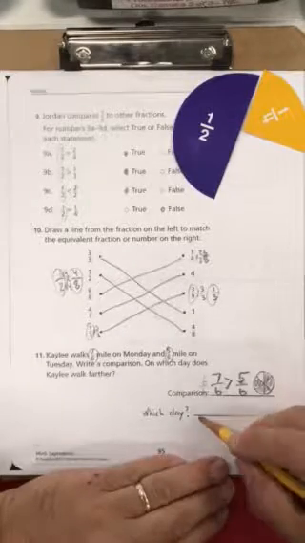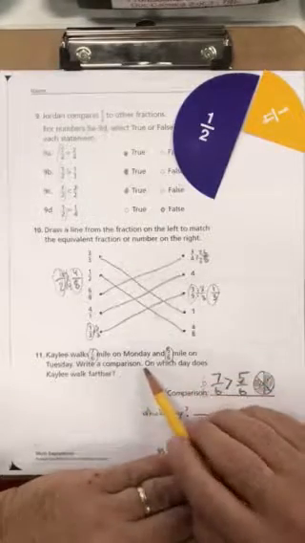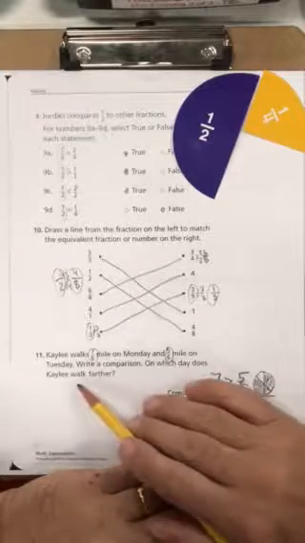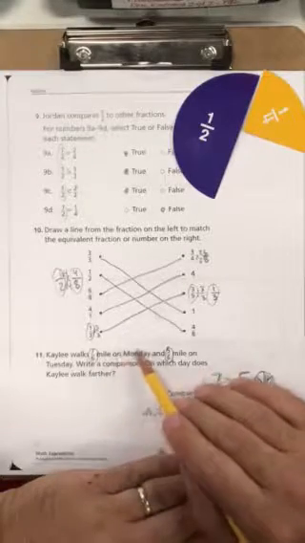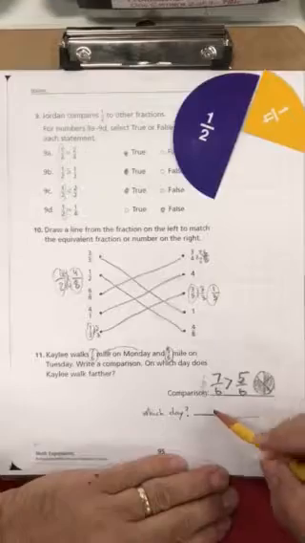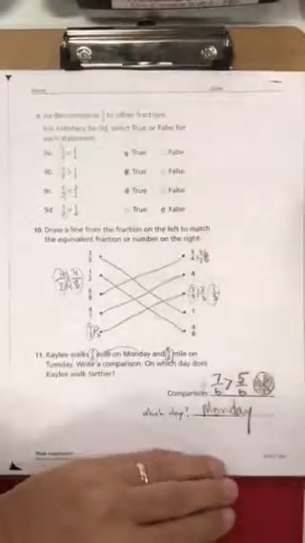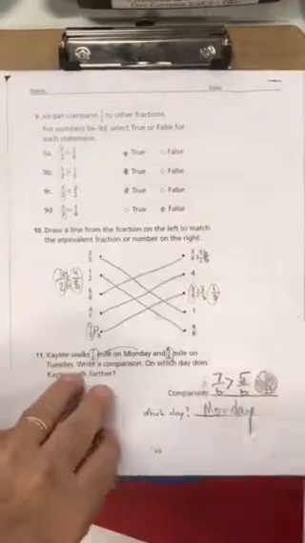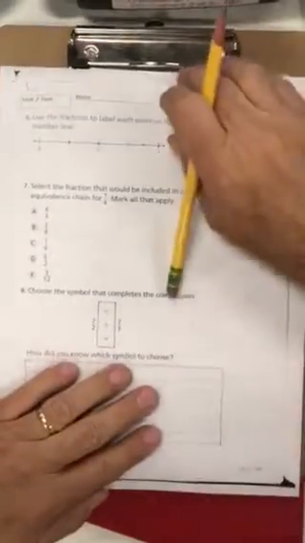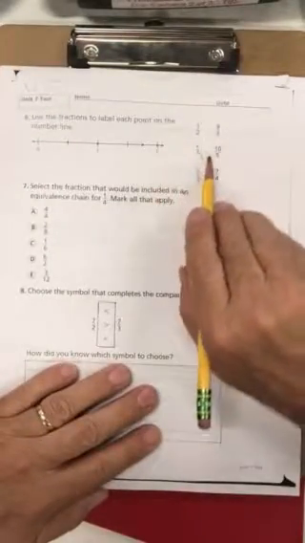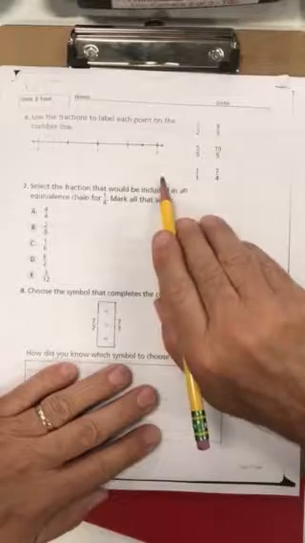Now, which day is greater? Because that's the question. On which day does Kaylee walk farther? It would be on Monday. All right, and then the last two questions. Use the fraction to label each point on the number line.